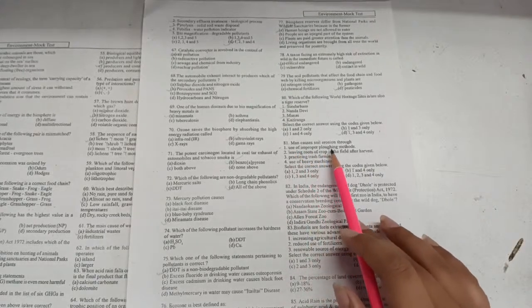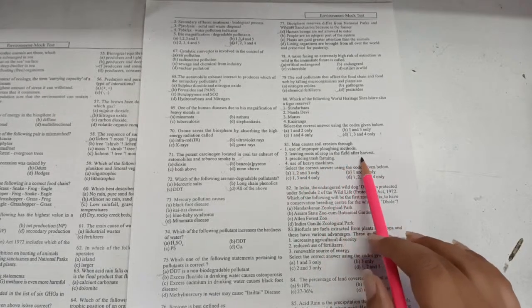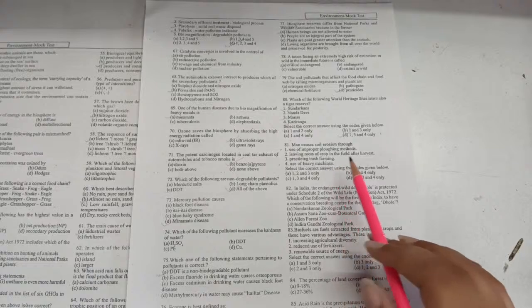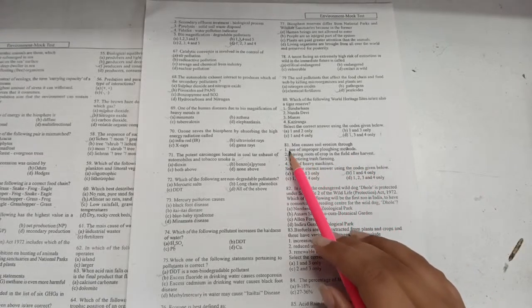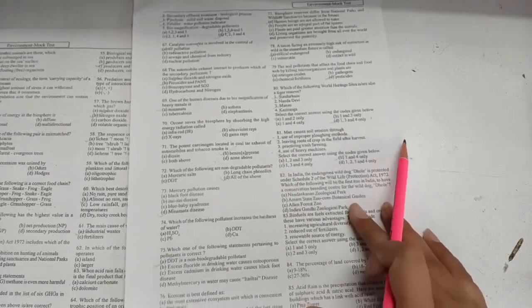Man causes soil erosion through use of improper plowing methods, leaving roots of crop in the field after harvest, practicing thresh farming, use of heavy machines. तो इसका आंसर है B 1 and 4 only. Use of improper plowing methods or use of heavy machines.